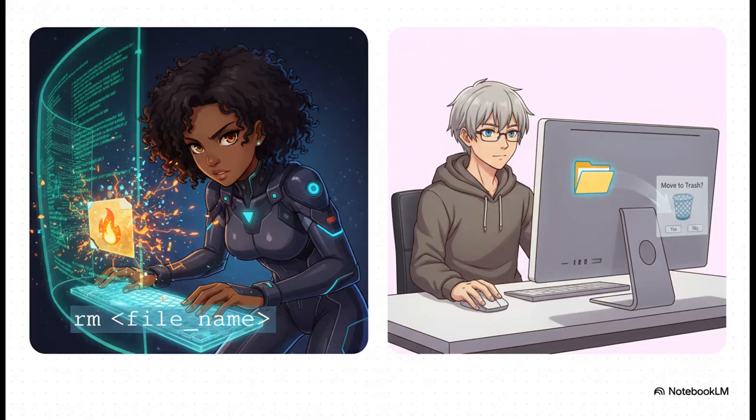And this just perfectly shows you how direct the command line is. If you want to delete a file, you type rm and the file name, you hit enter, and poof, it's gone. For good. Compare that to the GUI. You have to right-click, select Move to Trash, maybe even confirm it. The CLI is direct and powerful. But a word of warning. There is no trash can. When it's gone, it's gone.